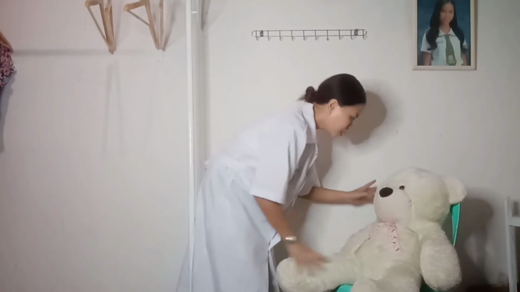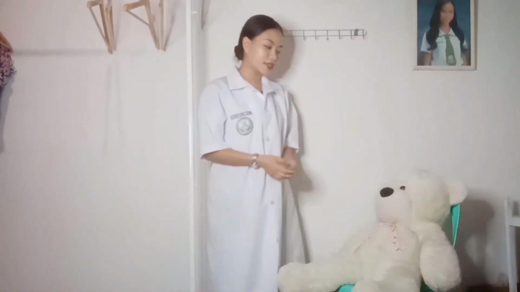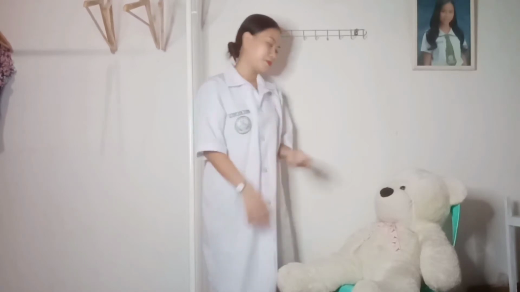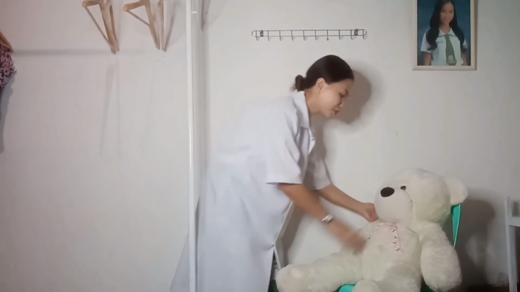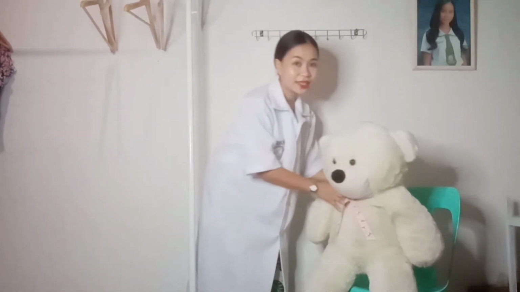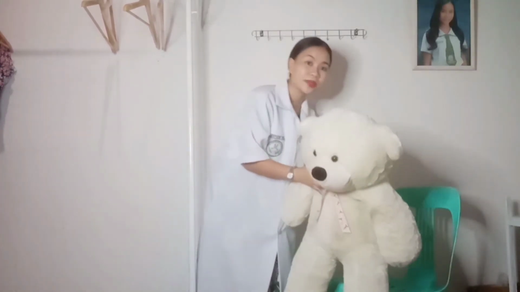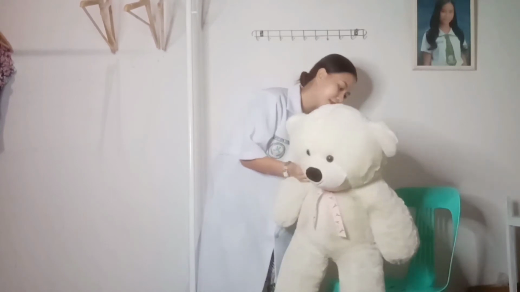Okay. So, I will be asking the client to stand so that I can inspect the back of the client for any discoloration or any abnormalities. So, ma'am, can you stand, please? So, assuming that our client is standing, we will check the back of our client.